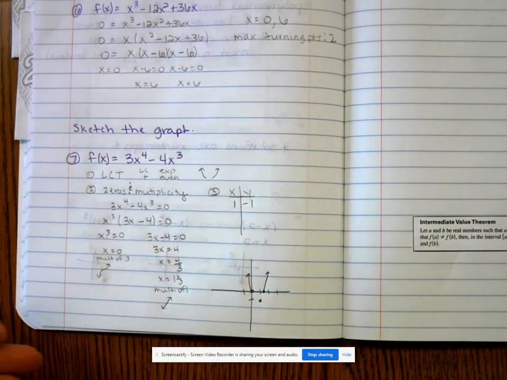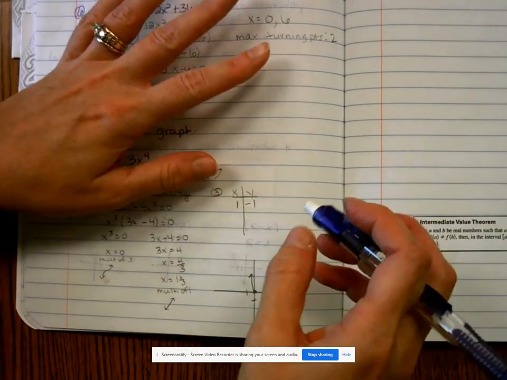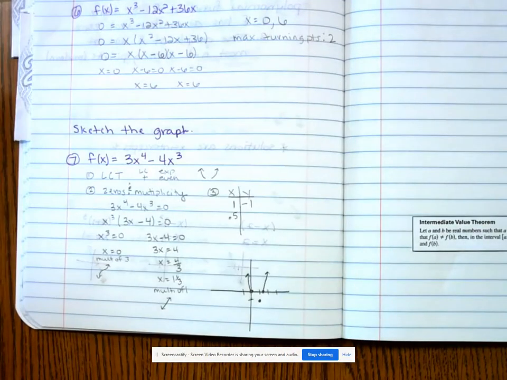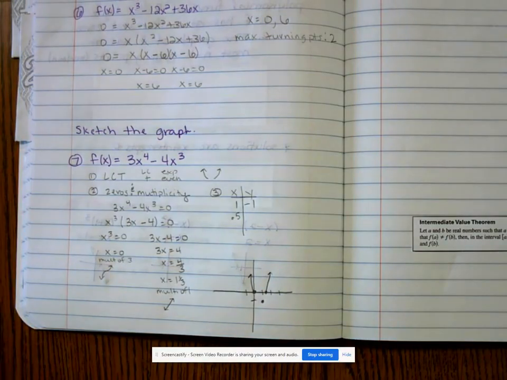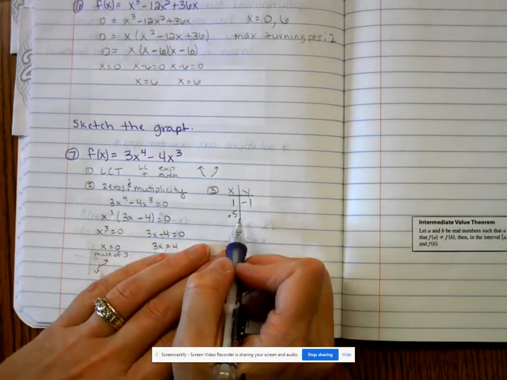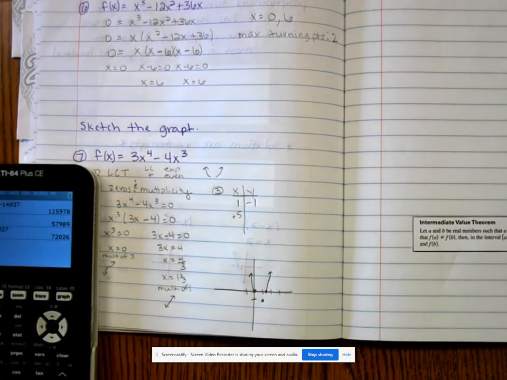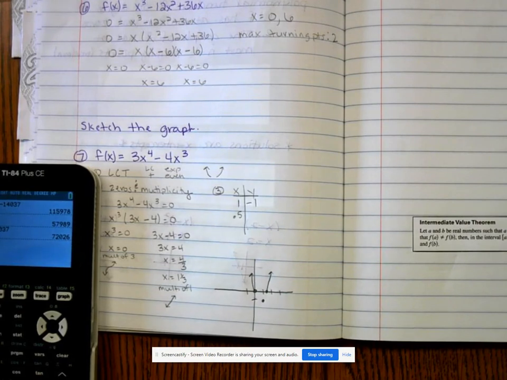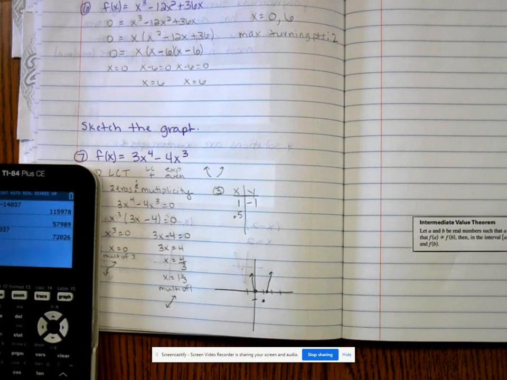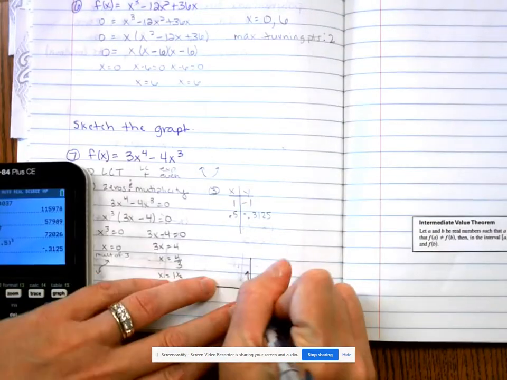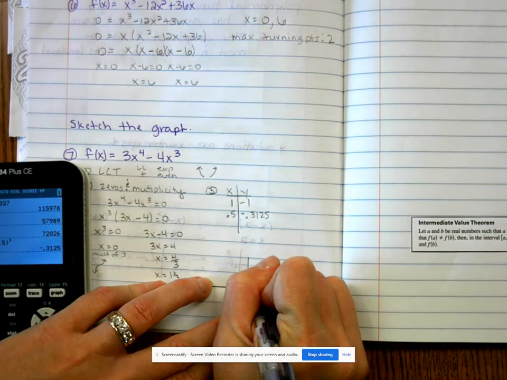Alright, and then at this point, you're welcome to use your calculator. You can plug in a 0.5. You can use your calculator to look and kind of sketch what's going on there. If we plug in 0.5, then we're going to get negative 0.3125, so roughly a point here.